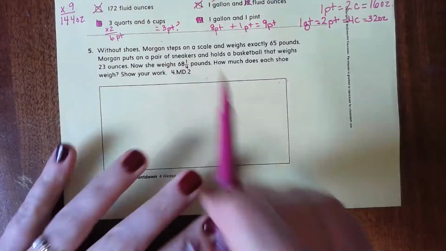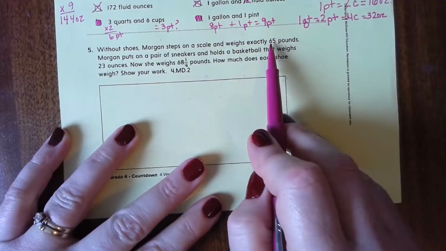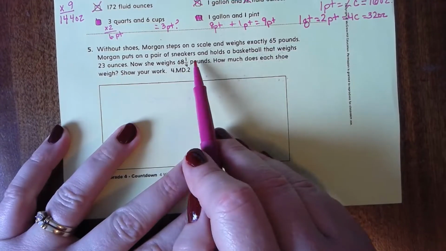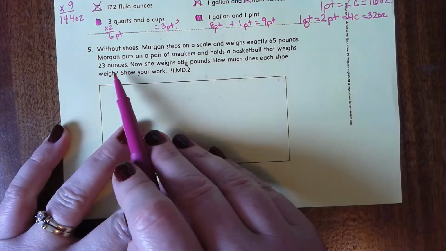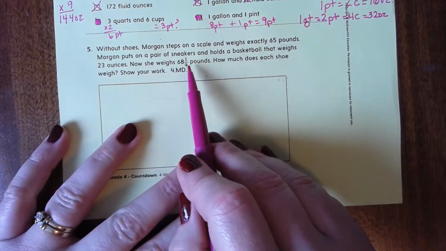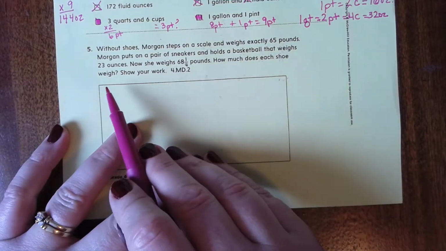Okay. Number 5 says, without shoes, Morgan steps on a scale and weighs exactly 65 pounds. Morgan puts on a pair of sneakers and holds a basketball that weighs 23 ounces. Now she weighs 64 1/4 pounds. How much does each shoe weigh?